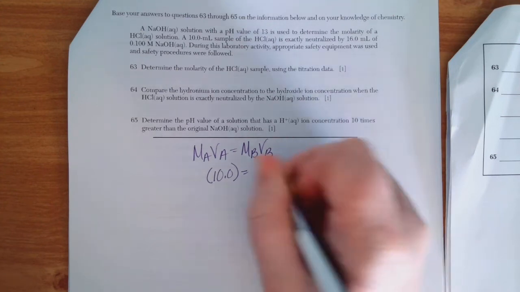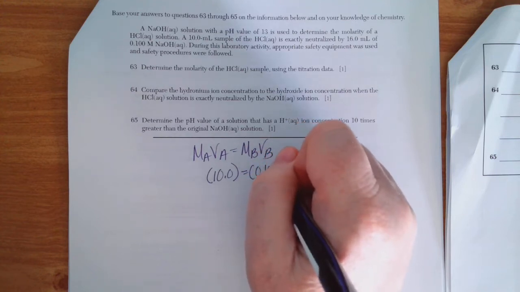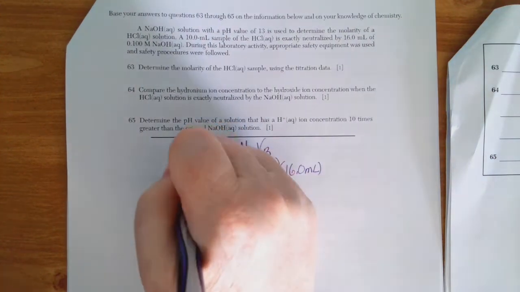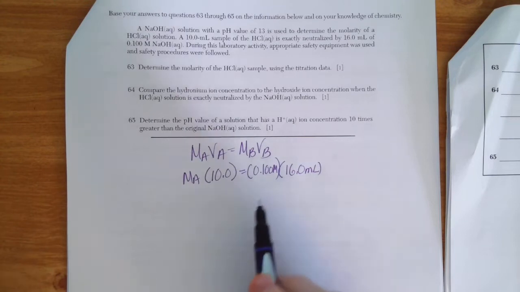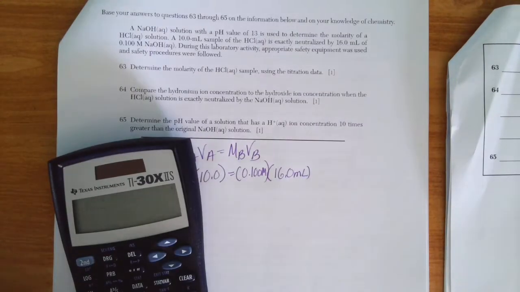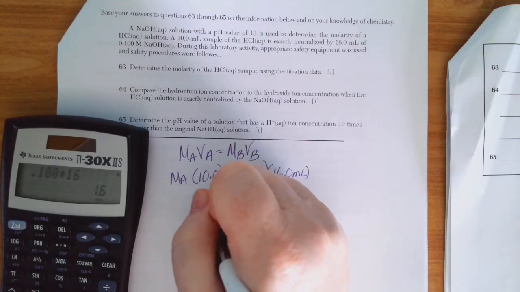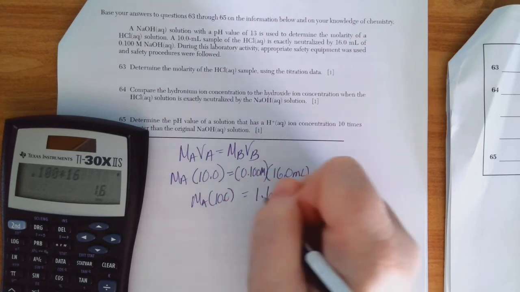That is the VB of 0.100 molar. So MA is what I'm trying to find. So what do I do? Multiply these two together. 0.100 times 16 equals 1.6 equals MA times 10.0.